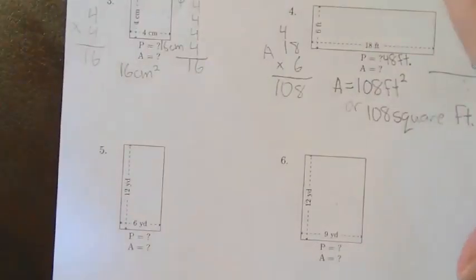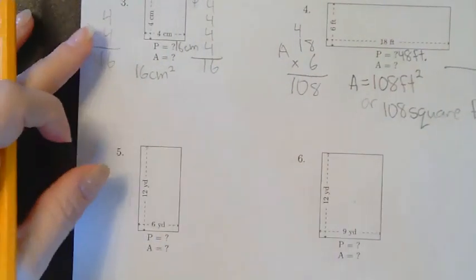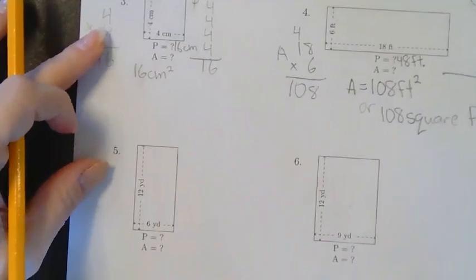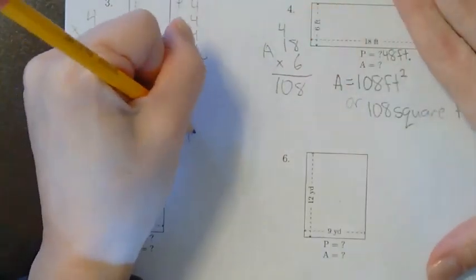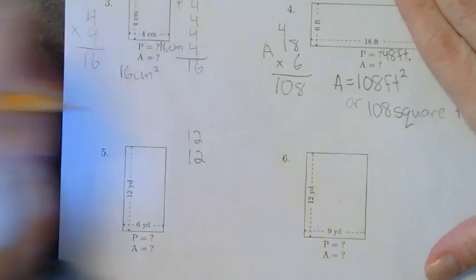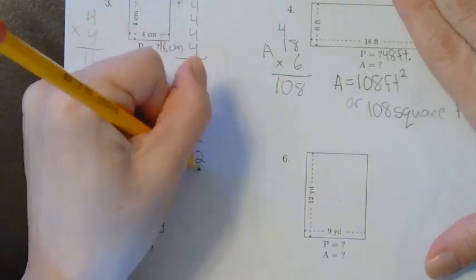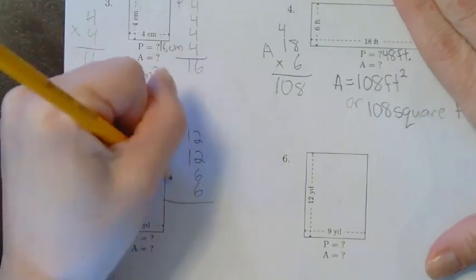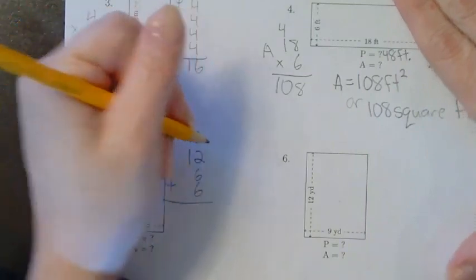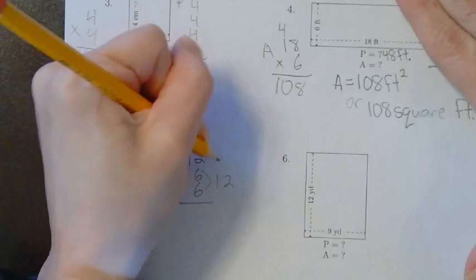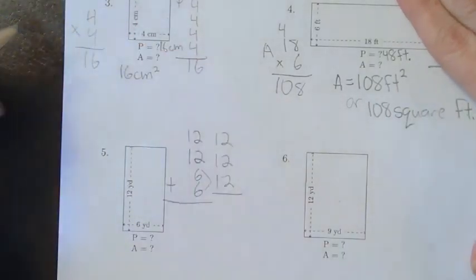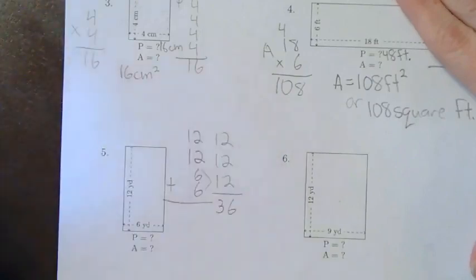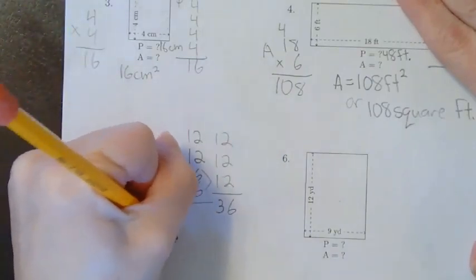For some of you who would still like a little bit of extra practice, let's try number 5. For perimeter, it's going to be 12 and 12 and 6 and 6. In reality, 6 and 6 would equal 12, so we'll do this for simplicity. It'd be equal to 36 yards.